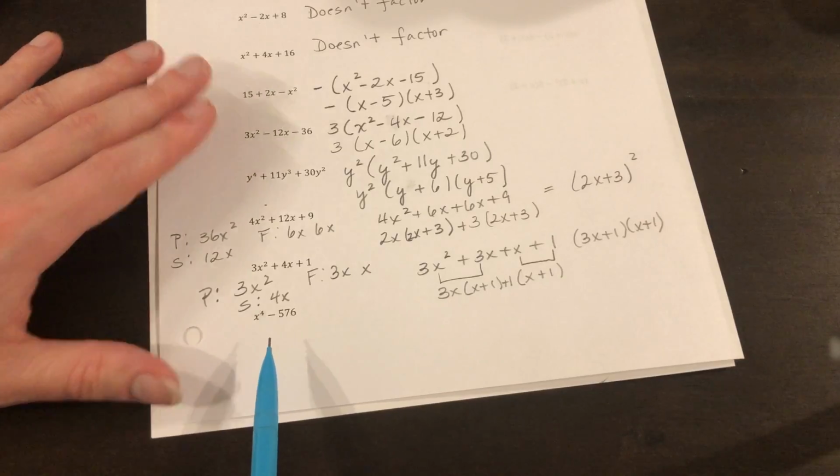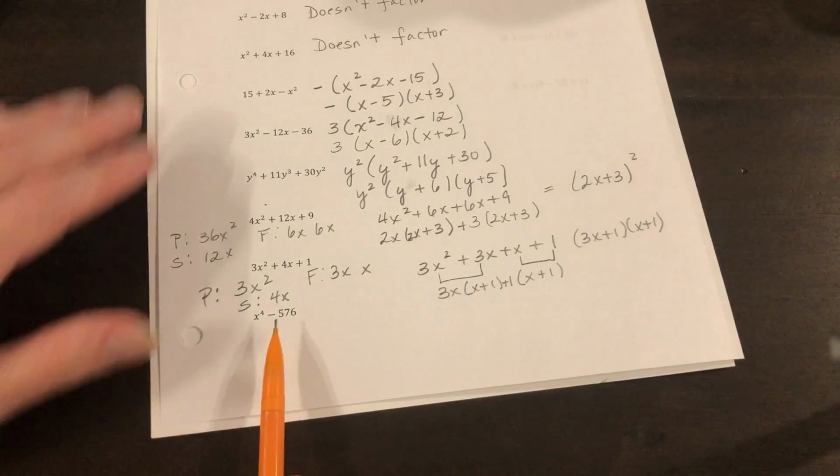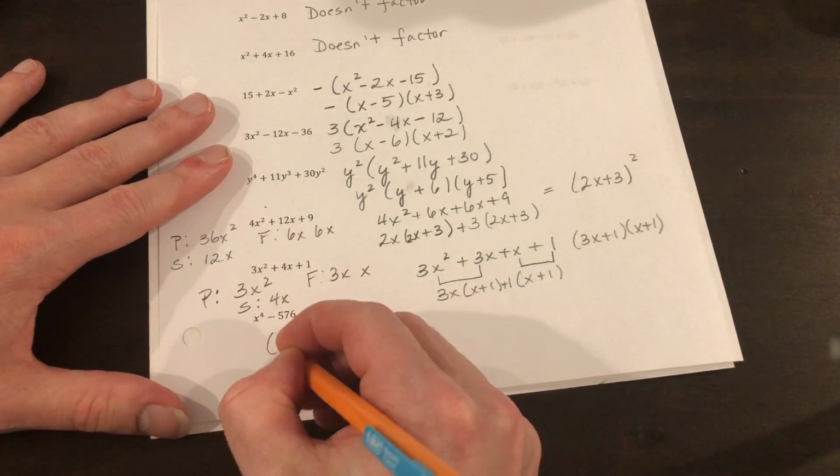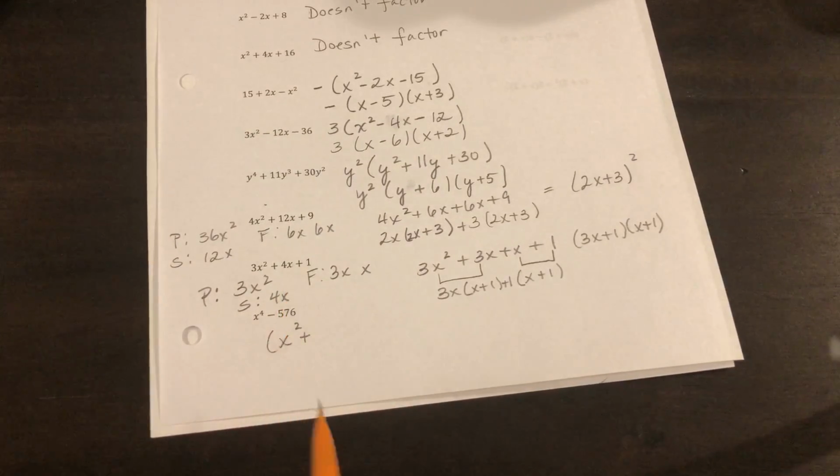Okay, this is going to be difference of squares. Okay, so anytime we have an even power, we can use difference of squares. So the square root of the first term is going to be x squared. Square root of 576 is 24.